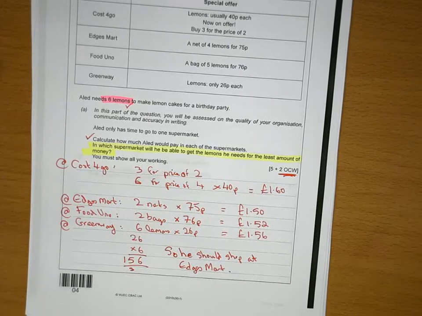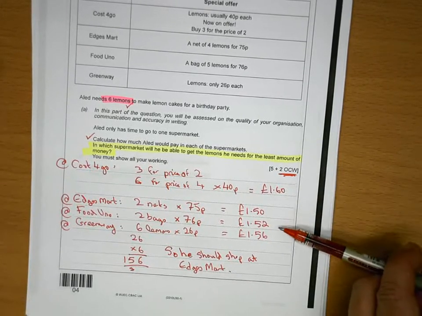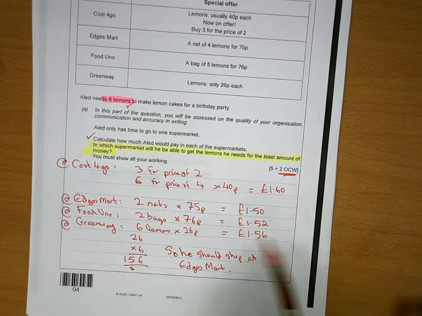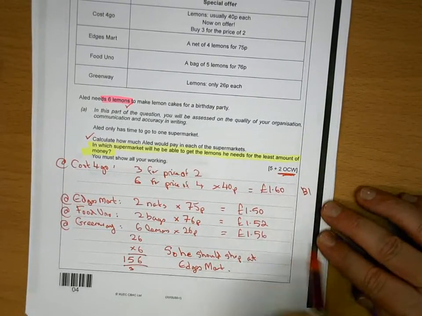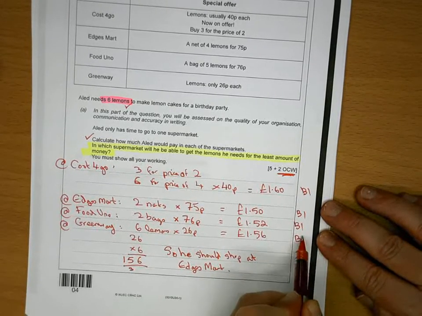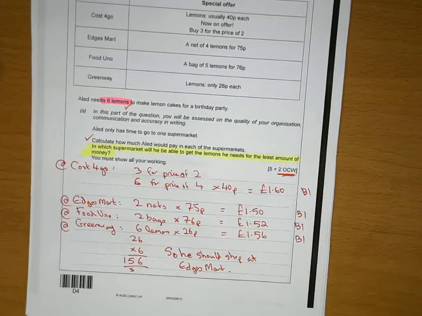There are 4 marks, 1 for each of the totals that you've worked out. So there's 1 mark for £1.60, 1 for £1.50, 1 for £1.52, 1 for £1.56.